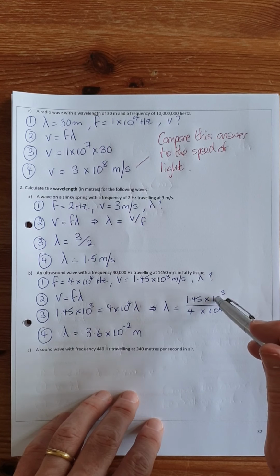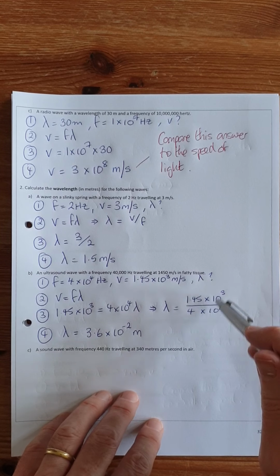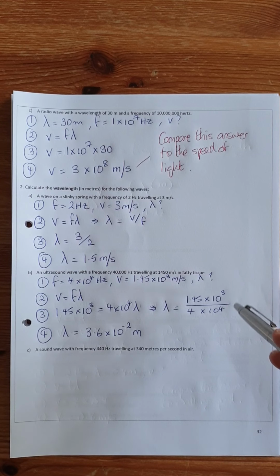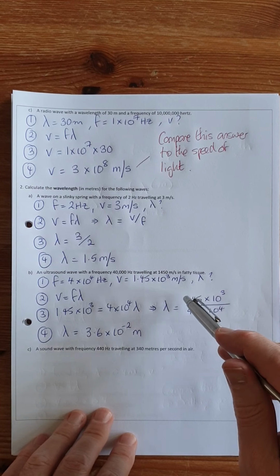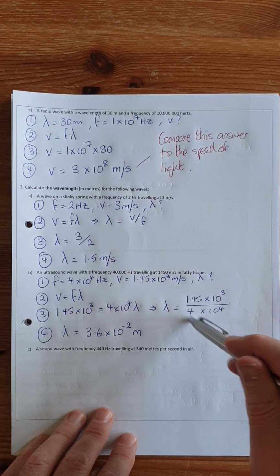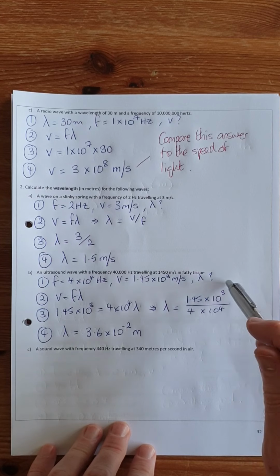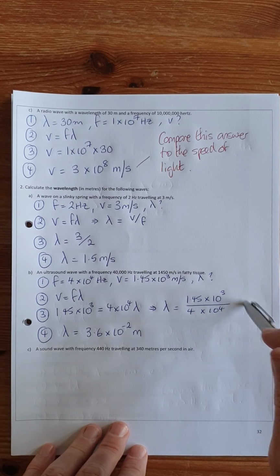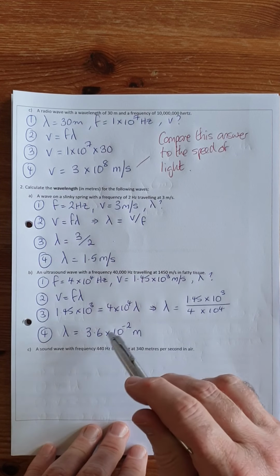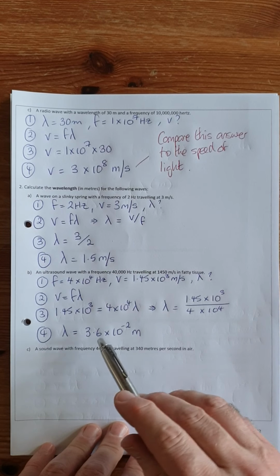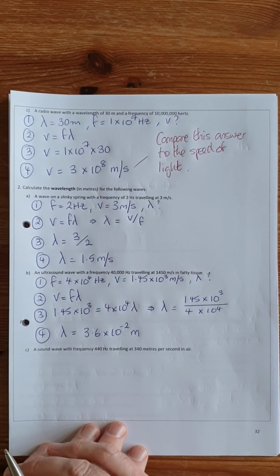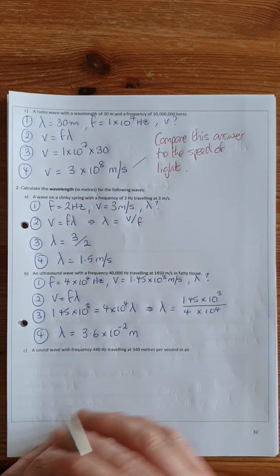So here we have a number that's 10 to the power of 3 divided by 10 to the power of 4. So this tells us we end up with a number that is a tenth. And because I've got 1.5 divided by 4, my answer I'm expecting to be somewhere less than a tenth. Not as small as a hundredth, so somewhere between a hundredth and a tenth, which is what we end up with. So that gives me confidence that I've put the numbers into my calculator correctly.